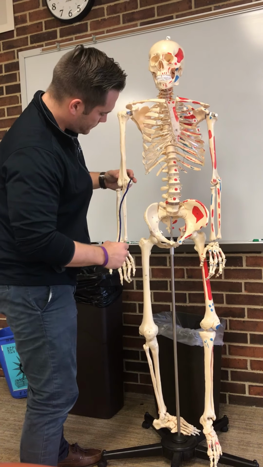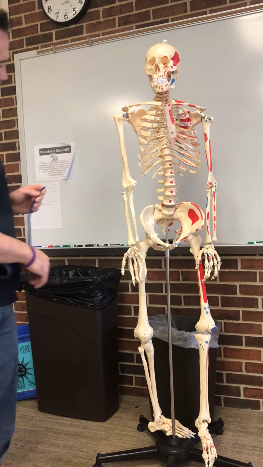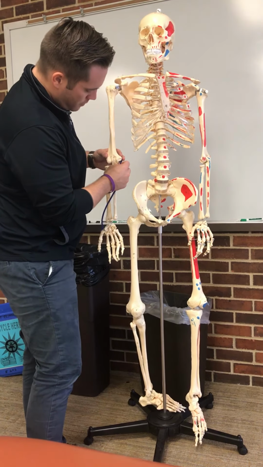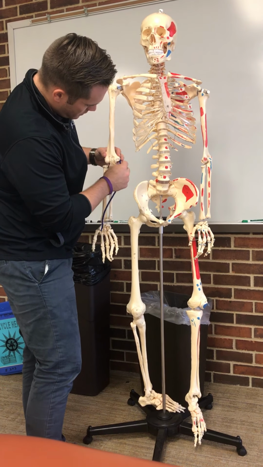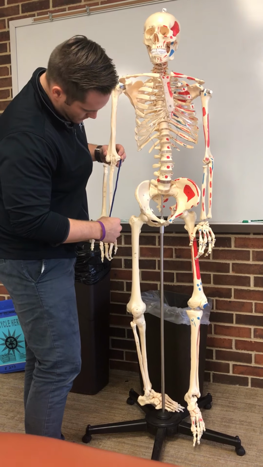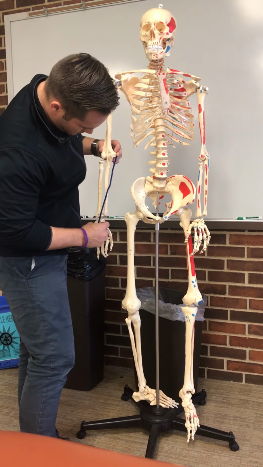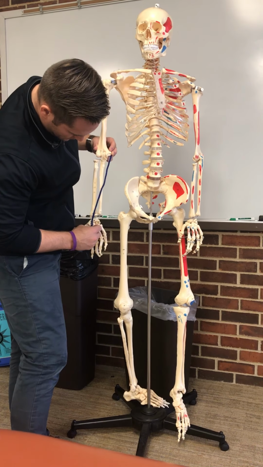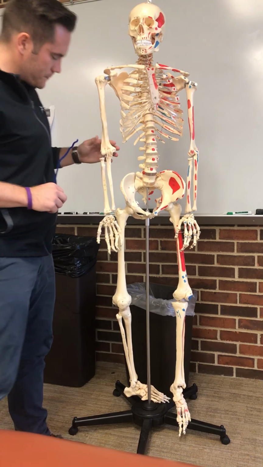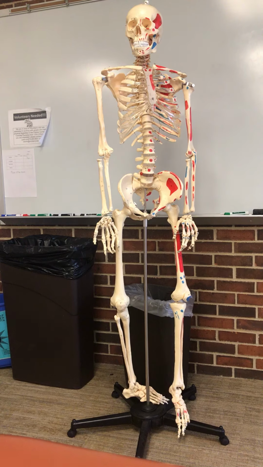Good. And then the flexor carpi radialis. Flexor carpi radialis: again, the medial epicondyle. It will run to the base of the 2nd and 3rd metacarpals. Good. And then the flexor digitorum superficialis.